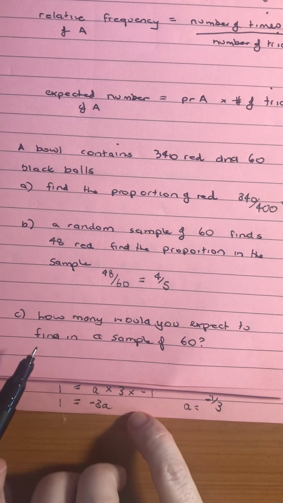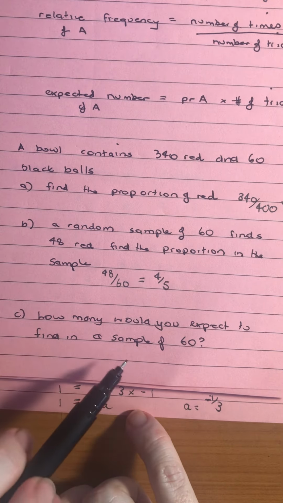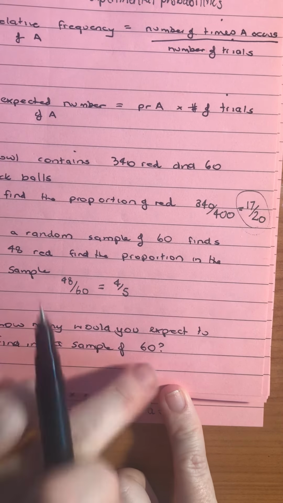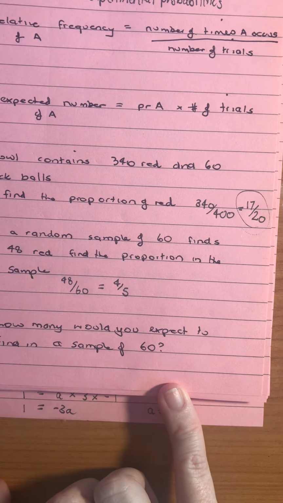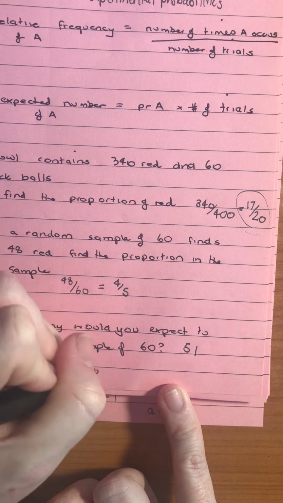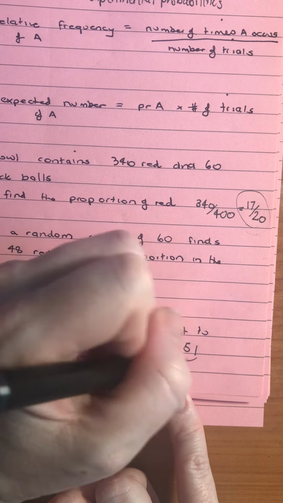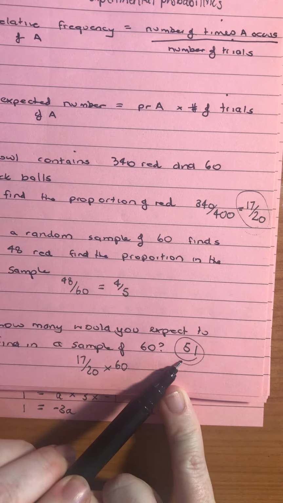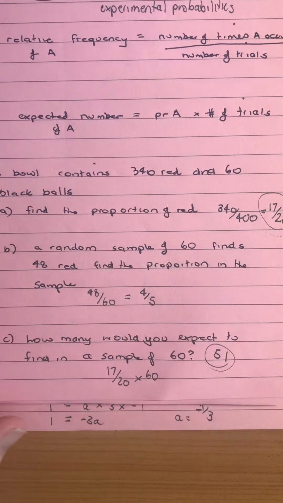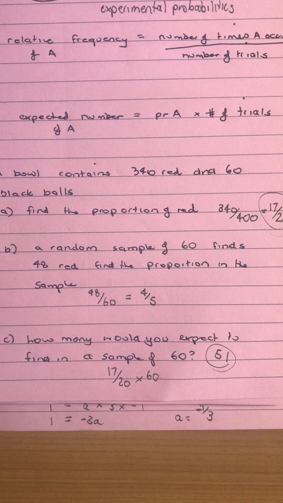And then another question that can go with that is, how many would you expect in that sample of 60? So if our original was 17 out of 20 and we've got 60, we would do 17 over 20 times 60, and we would get 51. We would expect to get 51, but we only got 48. So that would be a comparison between the expected value and the actual value that we got in the sample that we took.